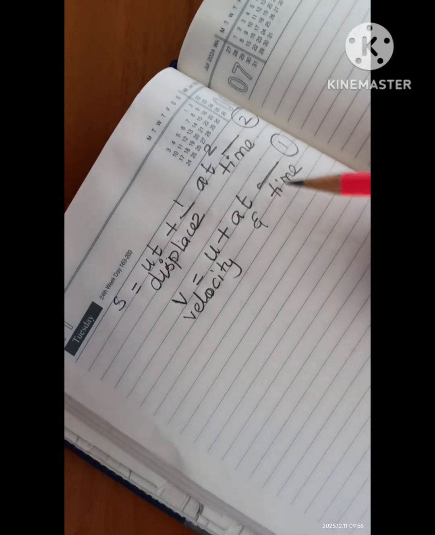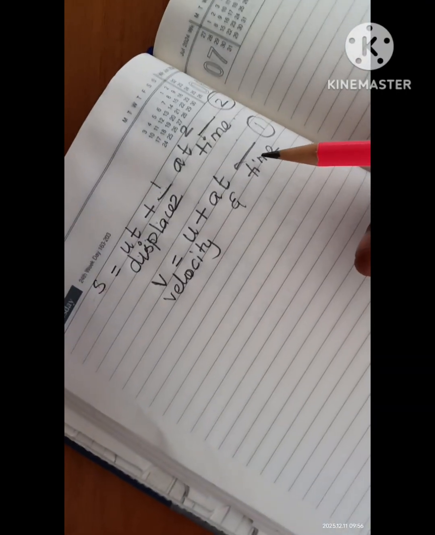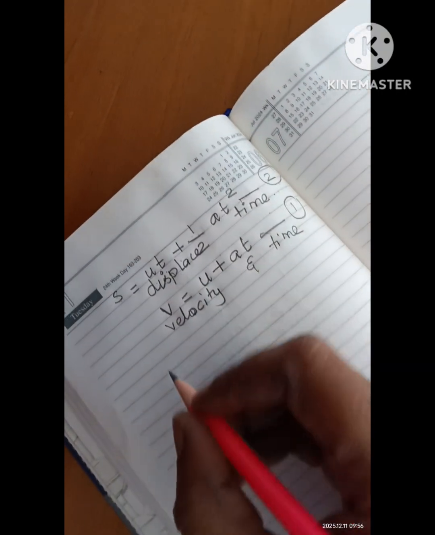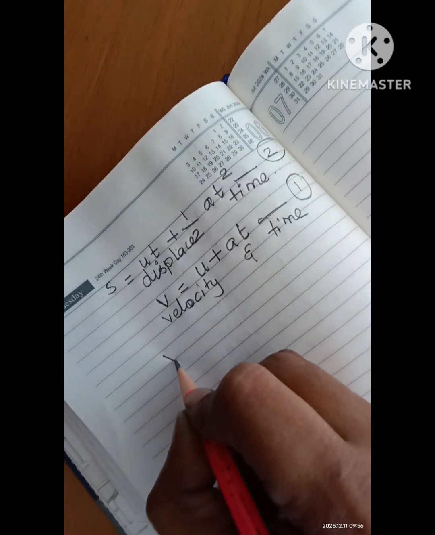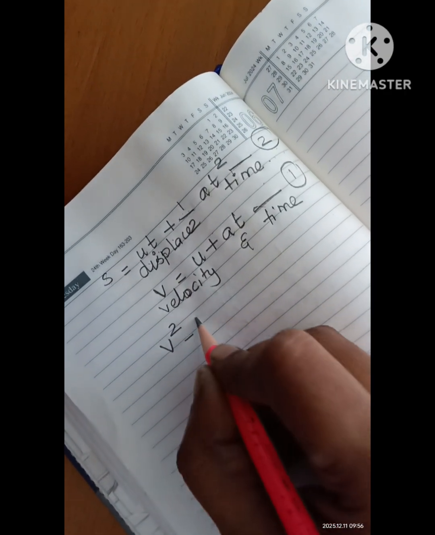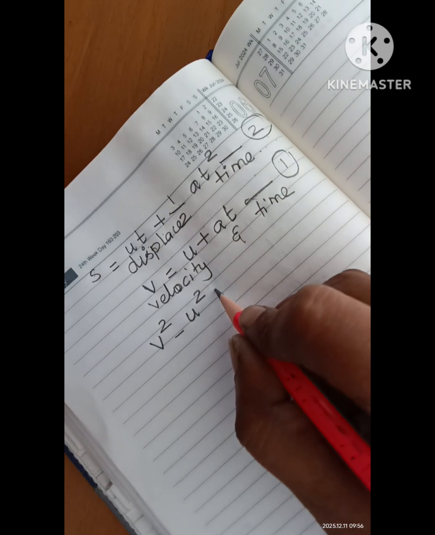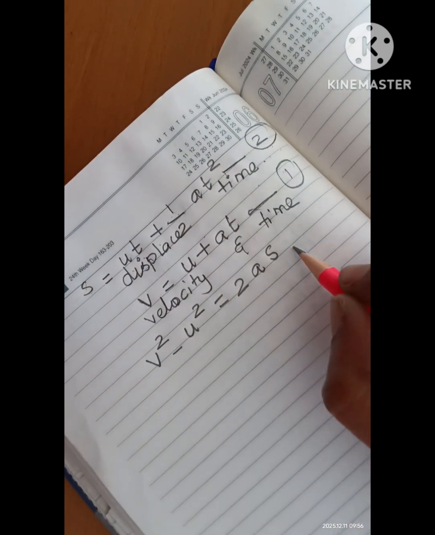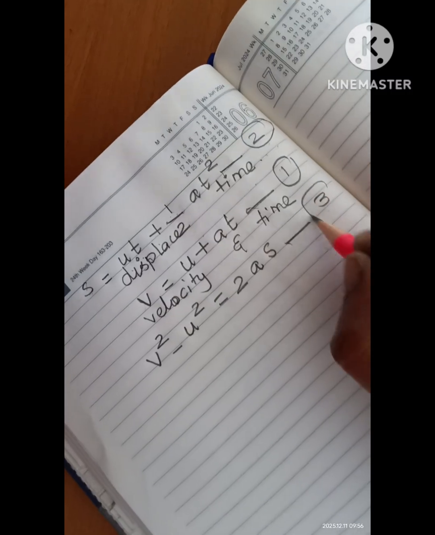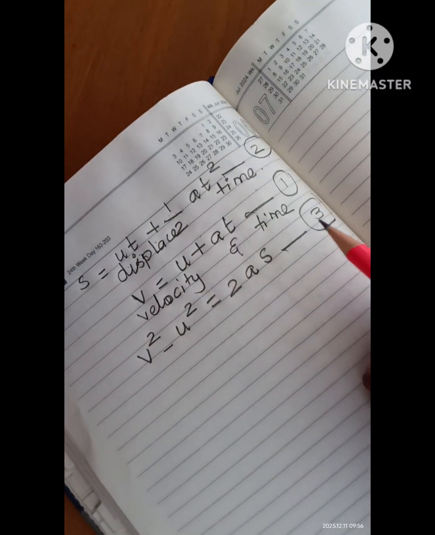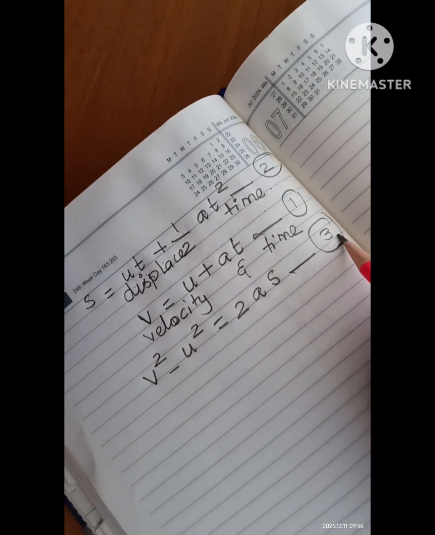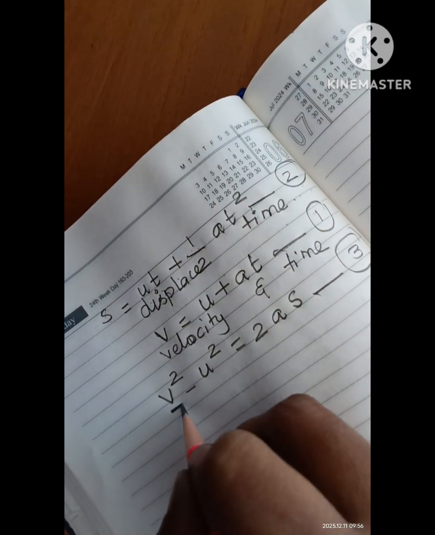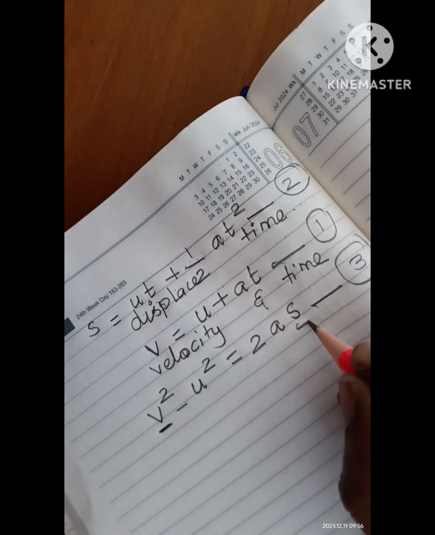So totally how many equations do we have? 3. And the third equation of motion is v square minus u square is equal to 2as. Okay, this is the third equation of motion. And the third equation of motion gives the relationship between velocity and displacement.